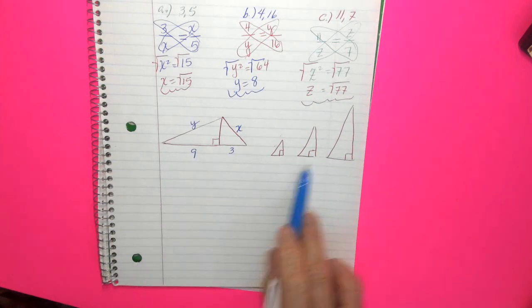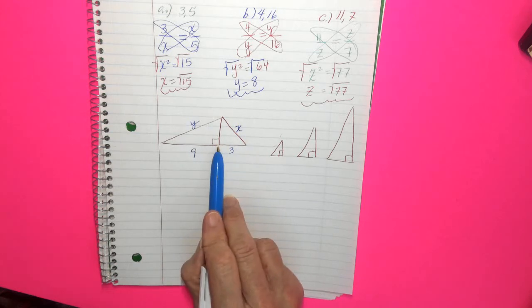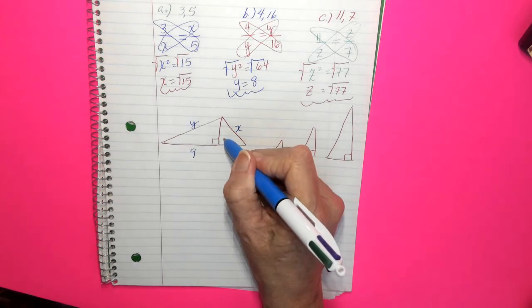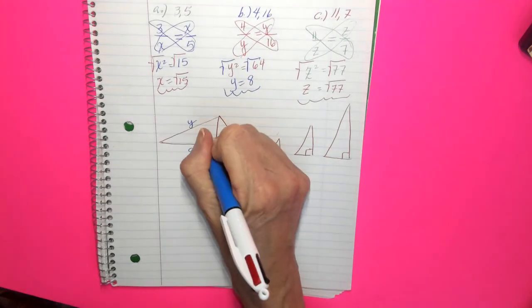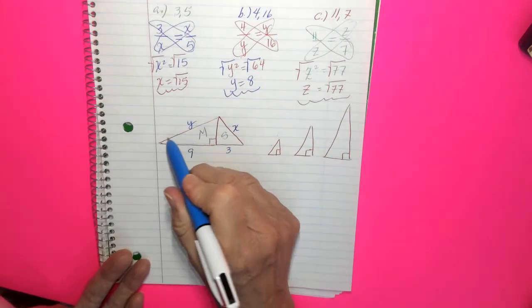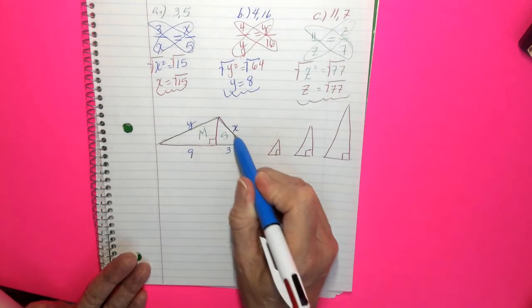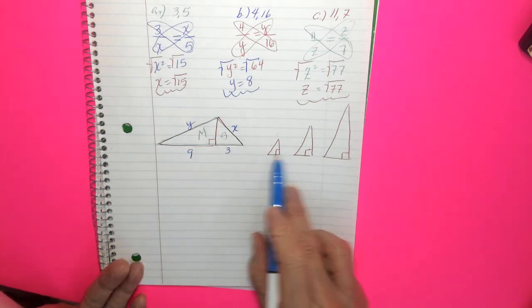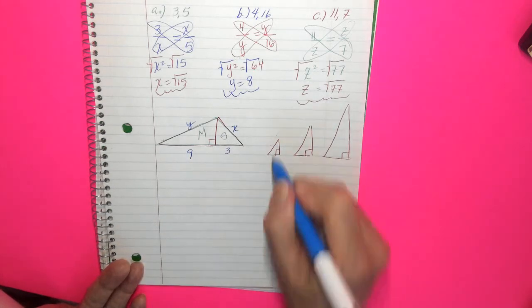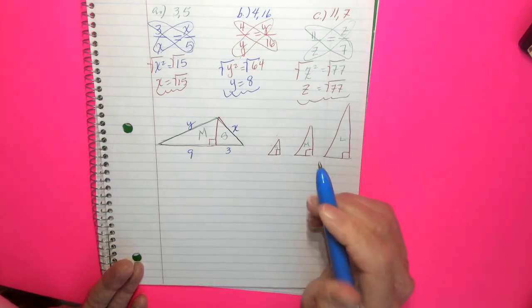Now let's try an example where we have the large right triangle with its altitude, and we see our small triangle here, our medium triangle here, and our largest one following the perimeter of the shape they started with. Let's transfer our values to these representations of small, medium, and large triangles.